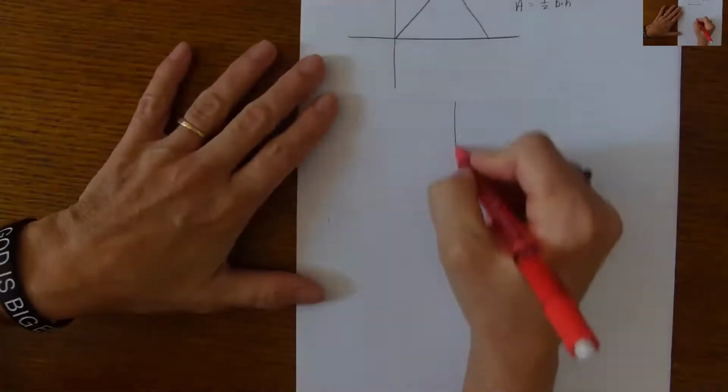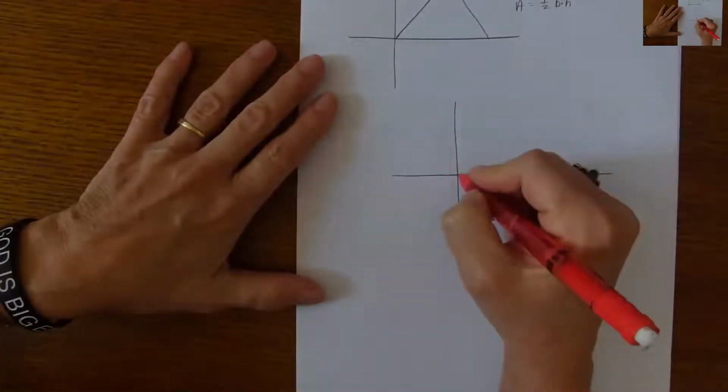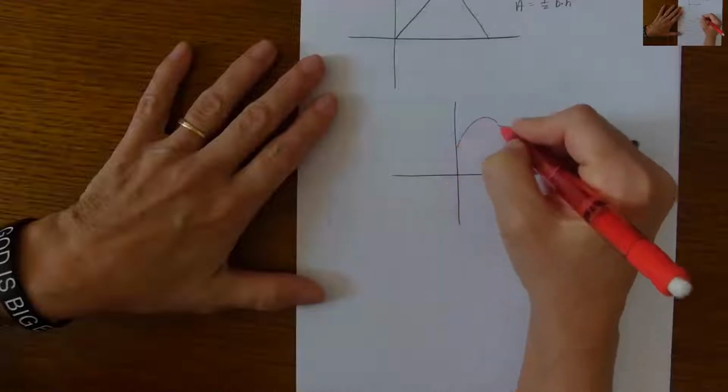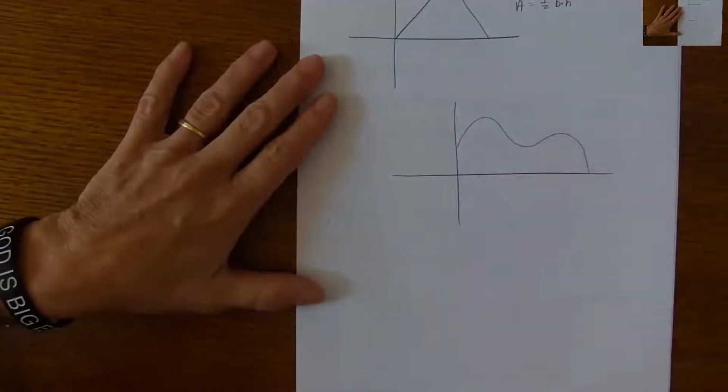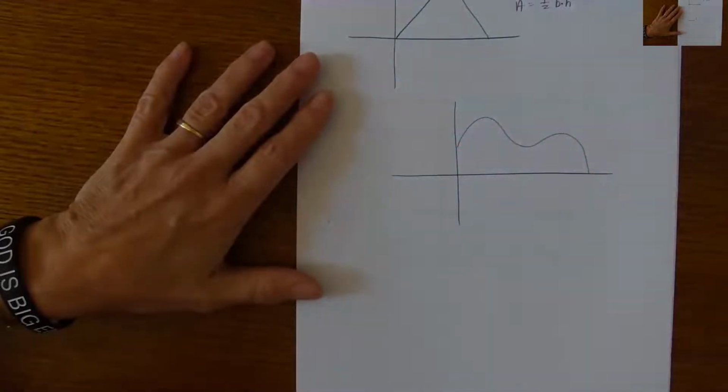But if I were to give you this, now, all of a sudden, you don't have a way to find that area, correct? Now, tell me this.